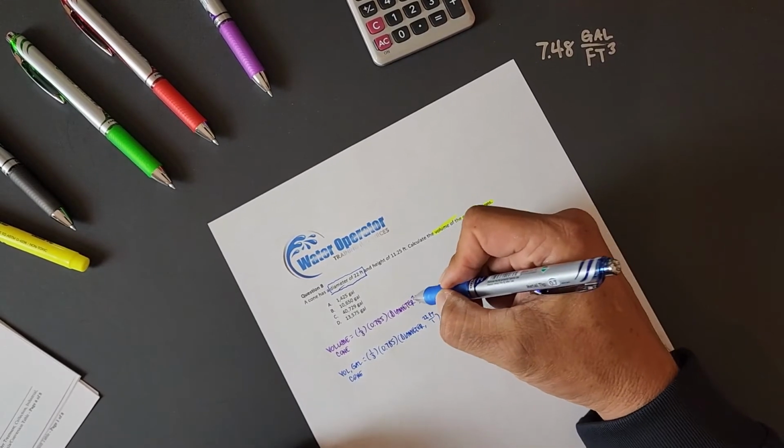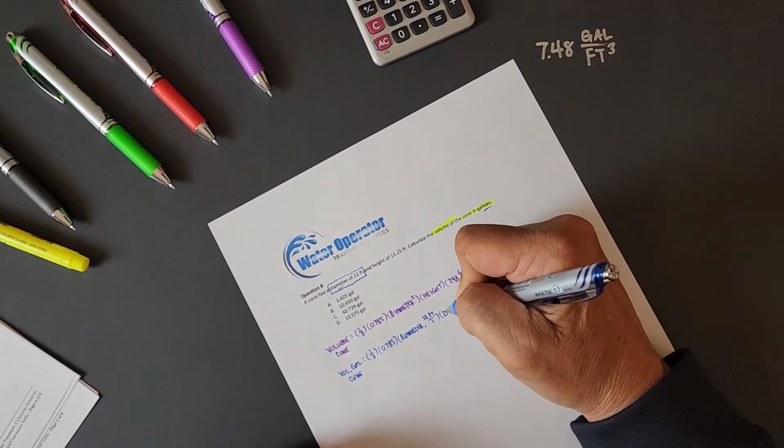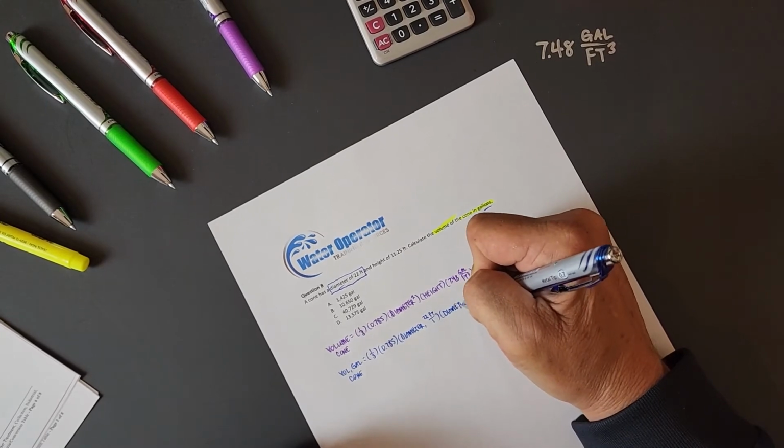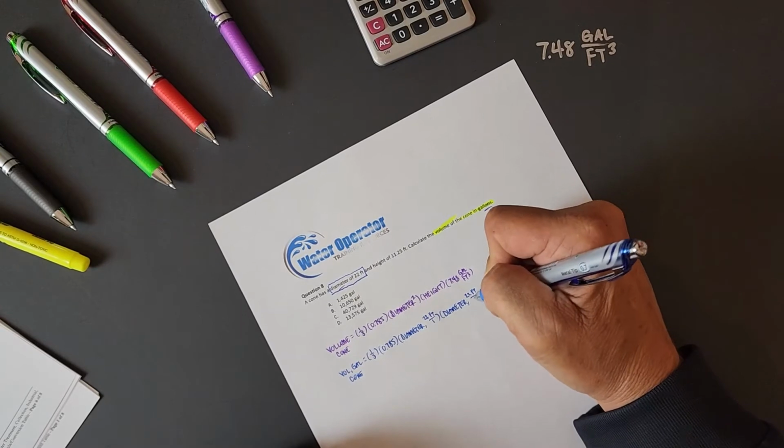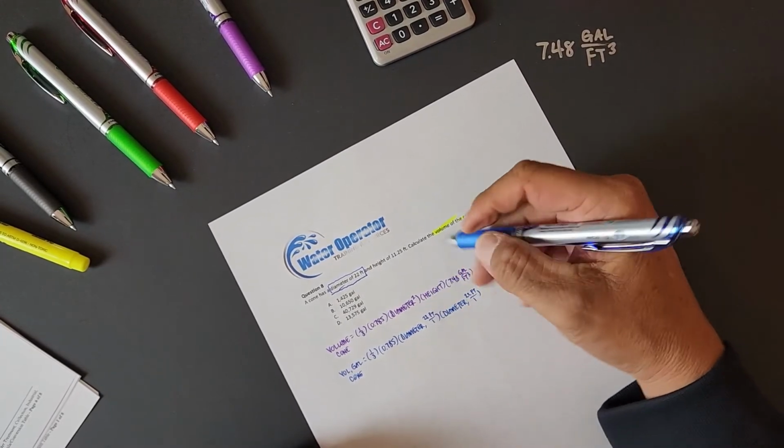We're going to multiply by the diameter again, 22 feet over 1. Now we need the height.